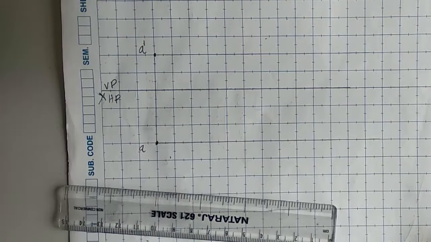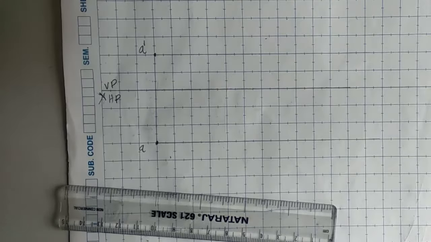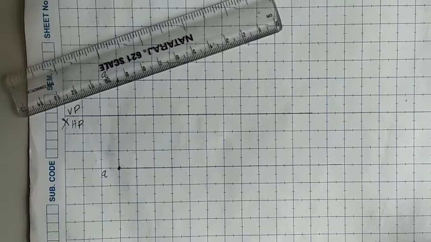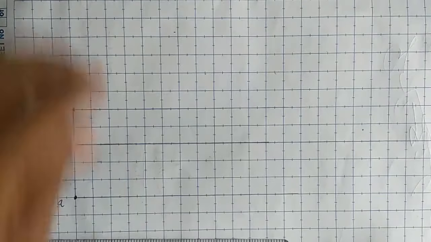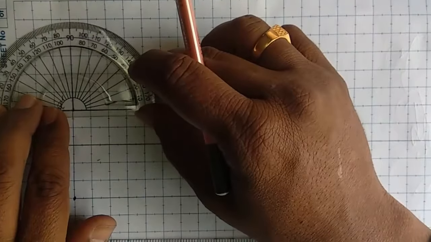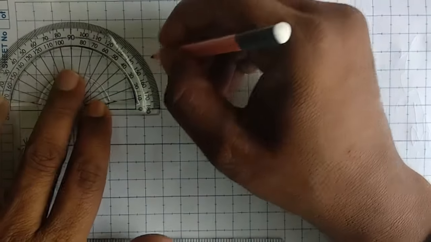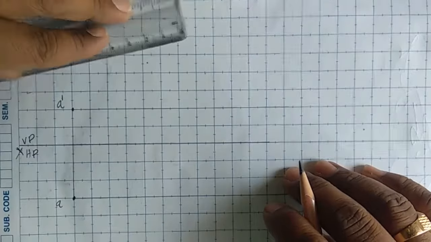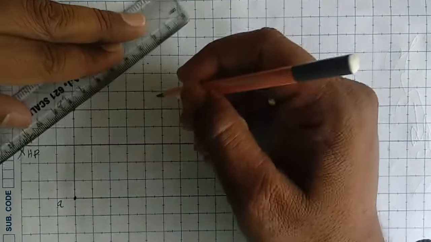Next, they have given the inclination to HP as well as VP. Inclined to HP, it is 30 degrees. We know that the angle of inclination to HP can be represented in the vertical plane. So that's why we will go to the VP. They have given the angle 30 degrees, so take A dash as a reference. On that point A dash, we need to mark 30 degrees, and passing through that we need to draw a line of length 80 mm.